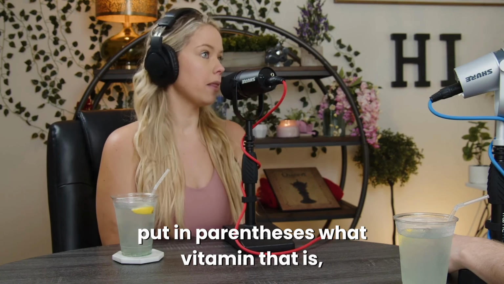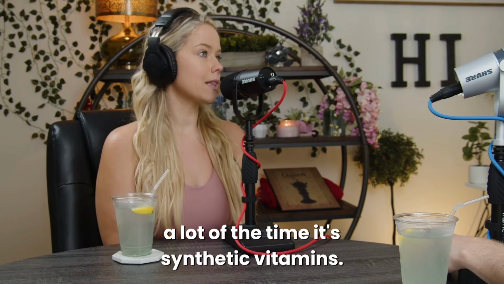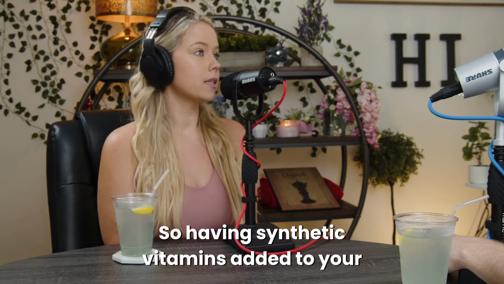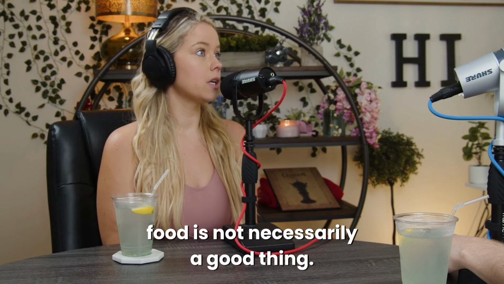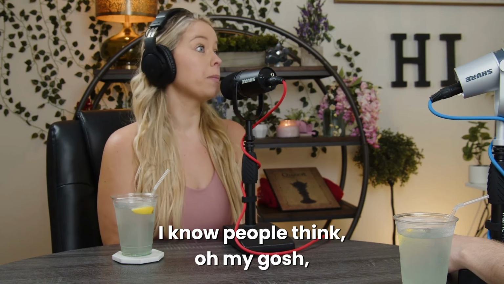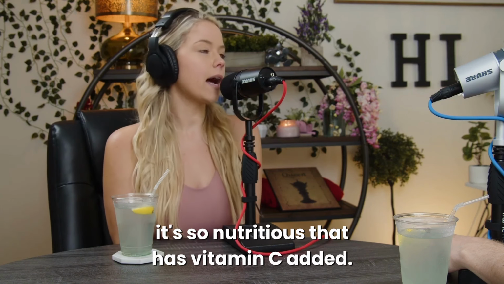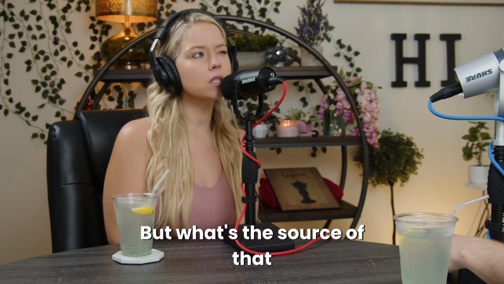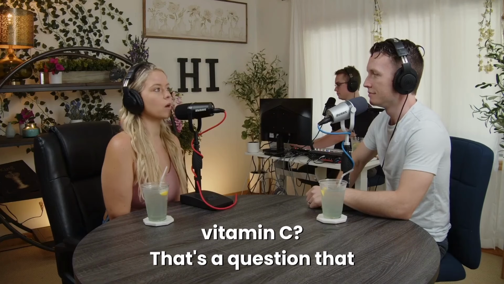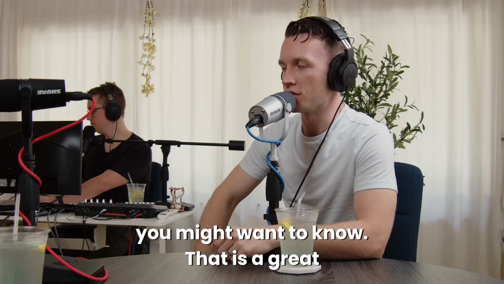especially when they put in parentheses what vitamin that is, a lot of the time it's synthetic vitamins. So having synthetic vitamins added to your food is not necessarily a good thing. I know people think, oh my gosh, it's so nutritious, that has vitamin C added. Yeah. But what's the source of that vitamin C? That's a question that you might want to know. That is a great question.